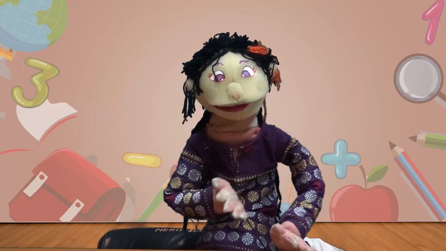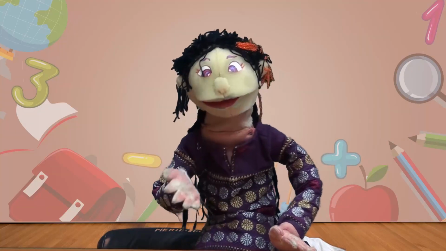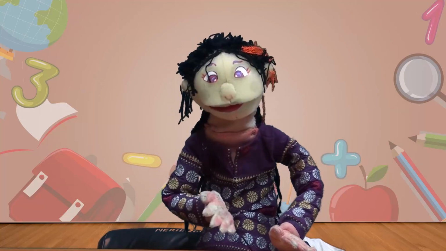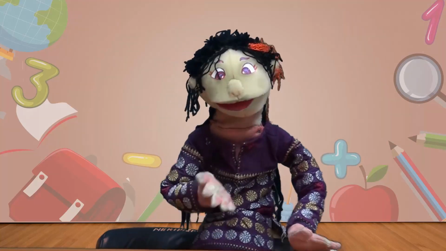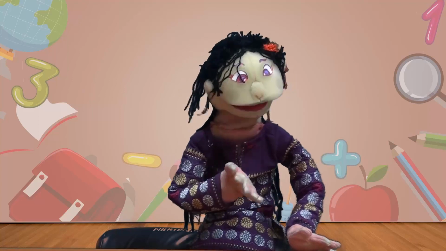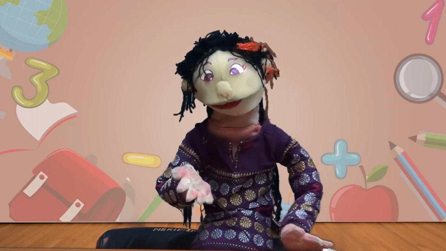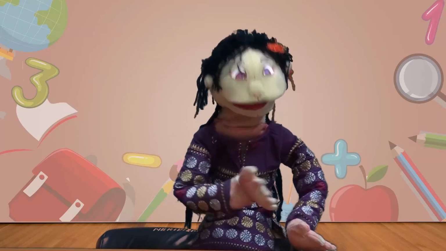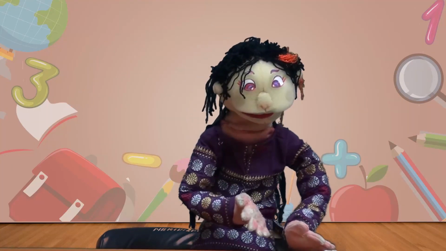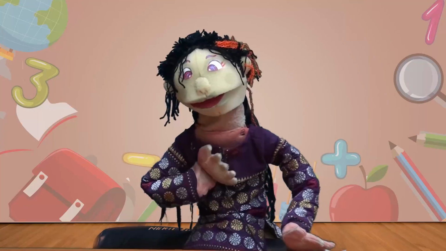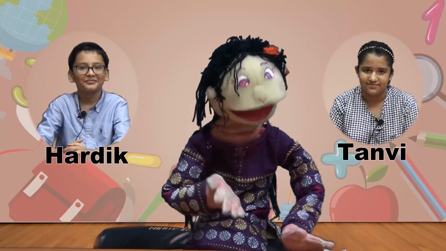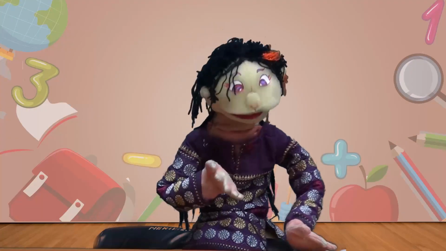Today, we will guide you through a lively math journey and we will make the multiplication tables enjoyable and fun. This multiplication fact fun game will train you to answer the multiplication of any two one-digit factors mentally within seconds. We have here with us Tanvi and Hardik to demonstrate how to play the multiplication game.